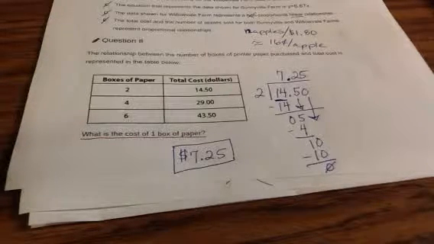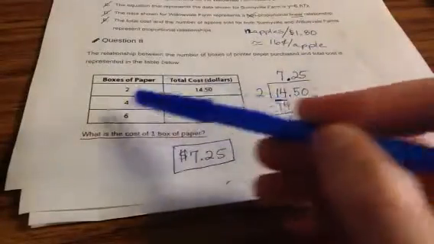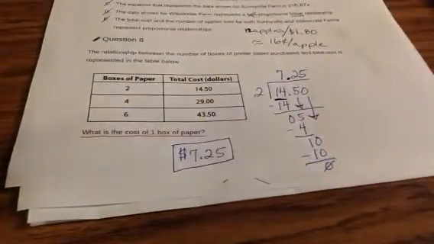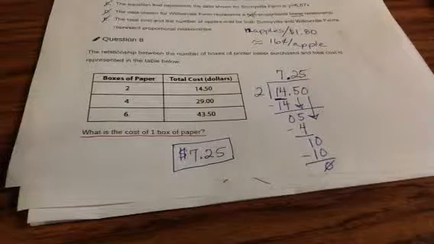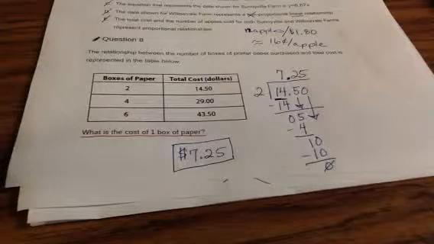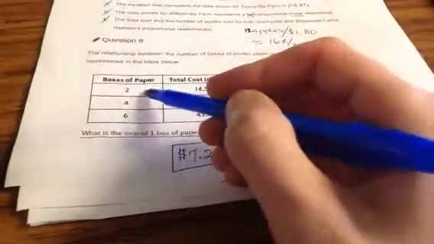So this question gives us a table: 2 boxes of paper are $14.50, 4 boxes of paper are $29, and 6 boxes of paper are $43.50. So in order to solve for our question, what is the cost of 1 box of paper, we decided that we should divide the total cost by the number of boxes.